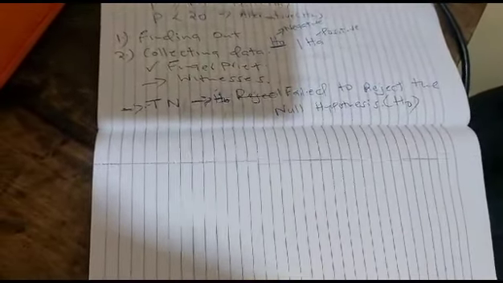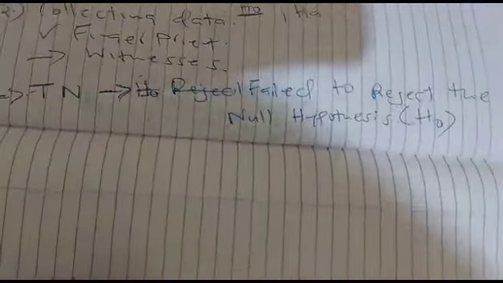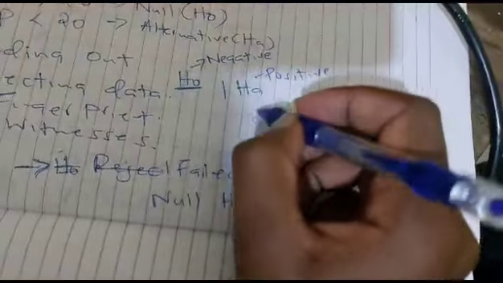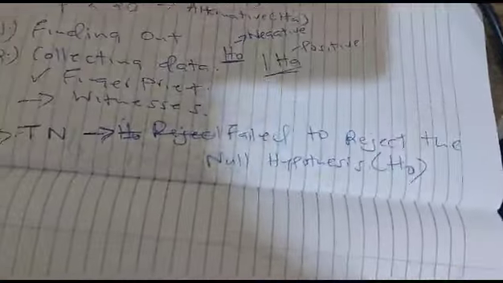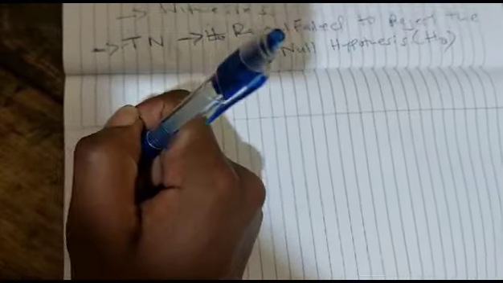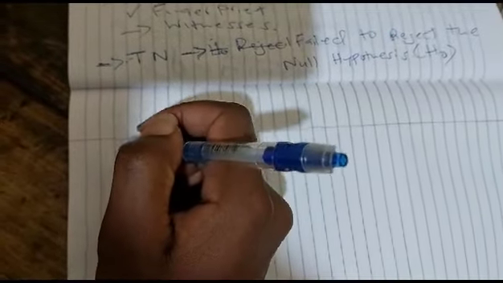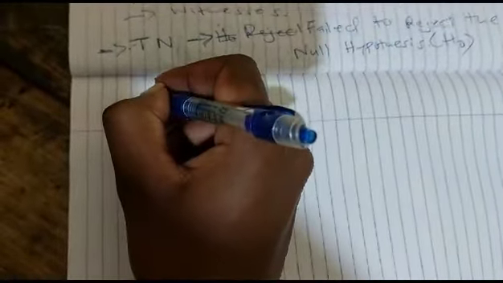So if this person is guilty, it means we are supporting the alternative hypothesis. So in this next scenario, if we don't have enough evidence, we are supporting the alternative hypothesis.